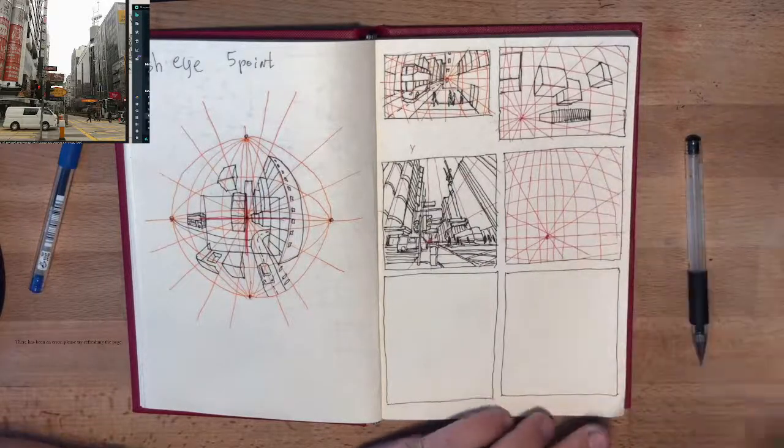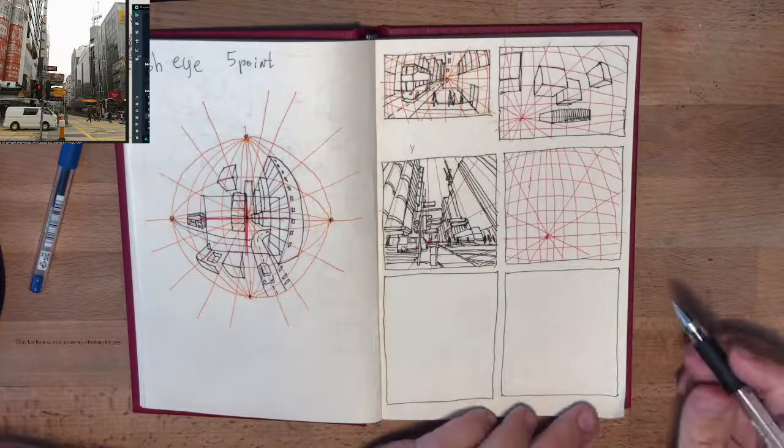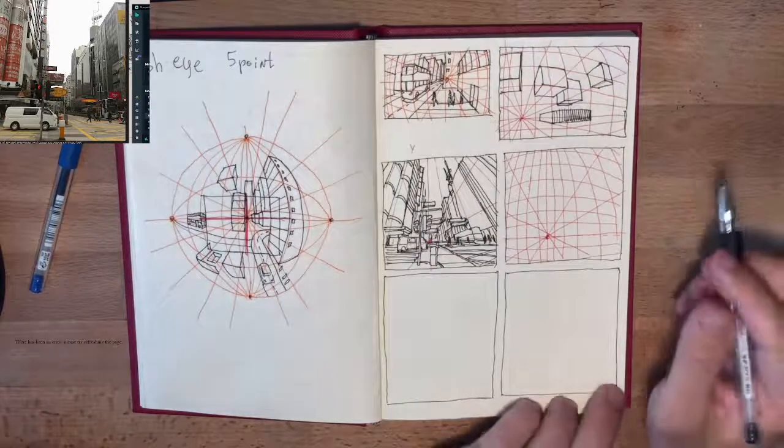And again, you can make as many lines as you want. It just should be comfortable for you.